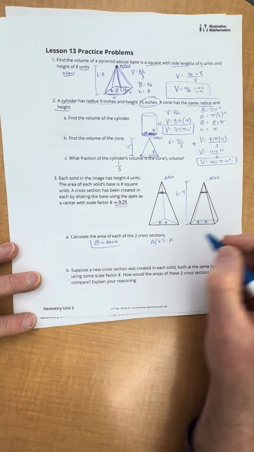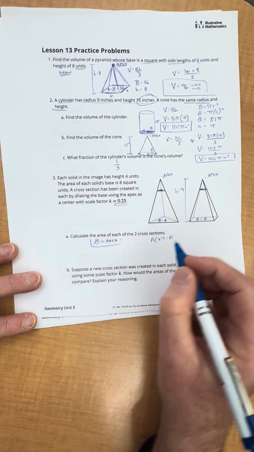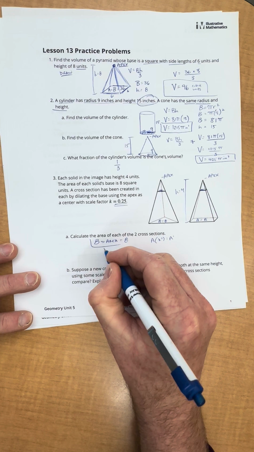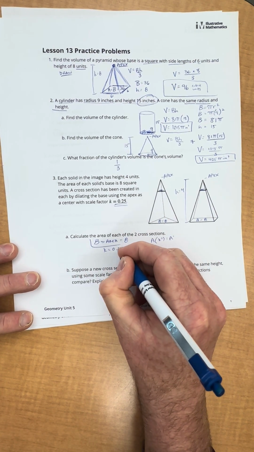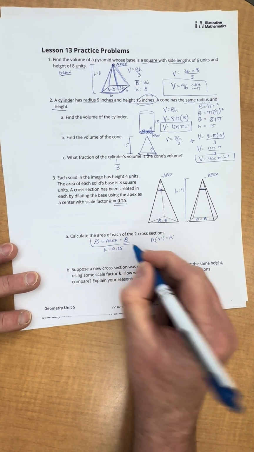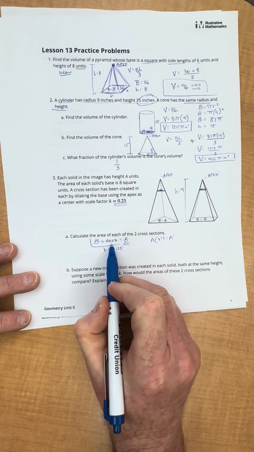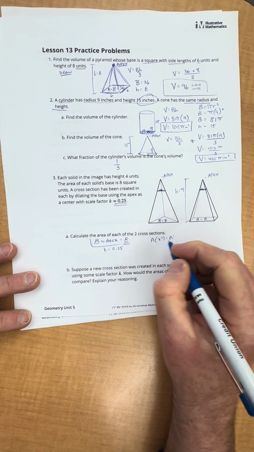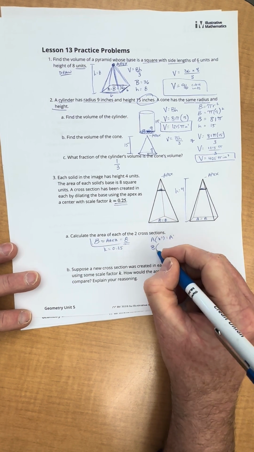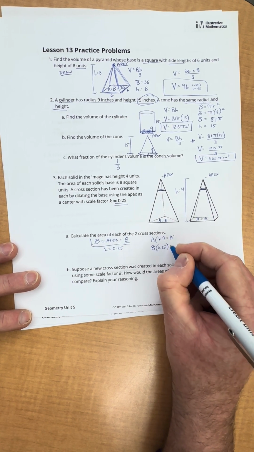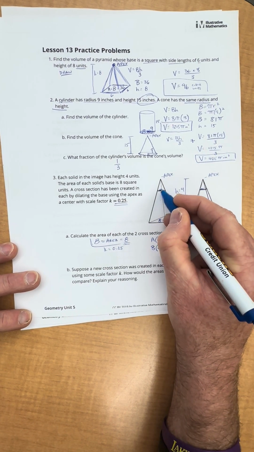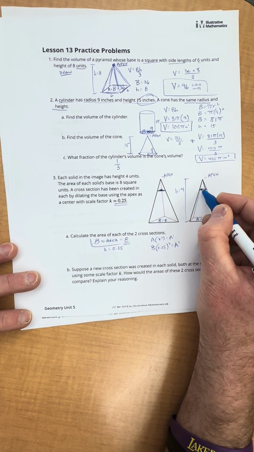Now, A is 8, K is 0.25. These are given to us because the base is 8. That means the area, this A, is 8. So you say 8 times 0.25 squared equals the area of these cross sections.